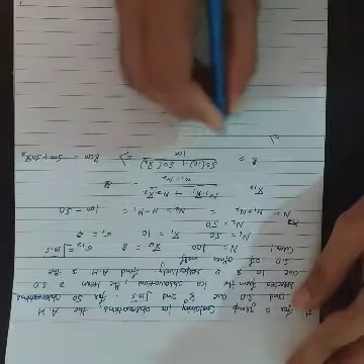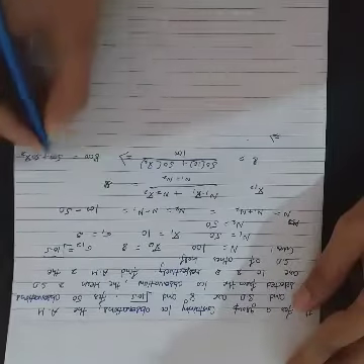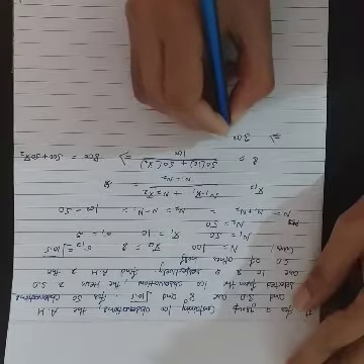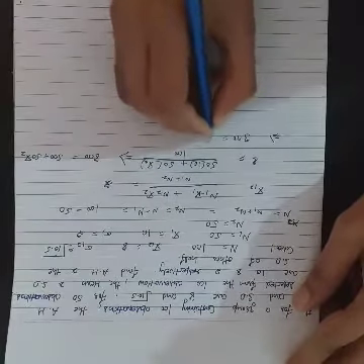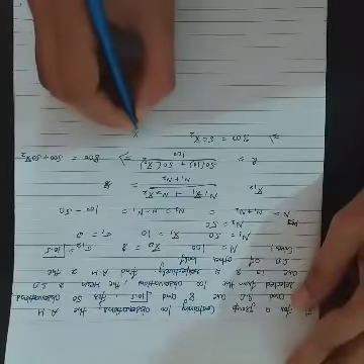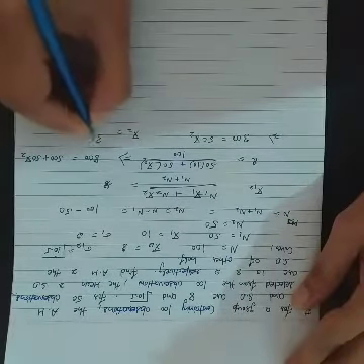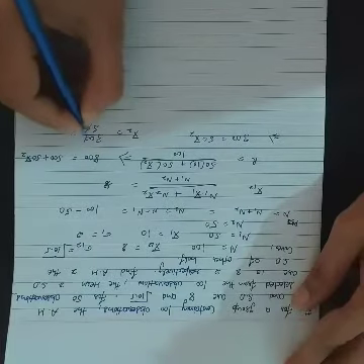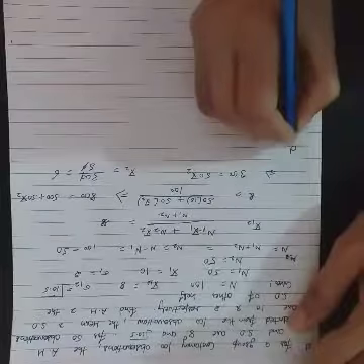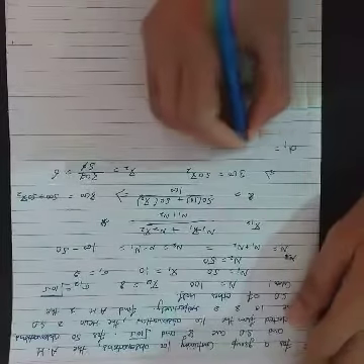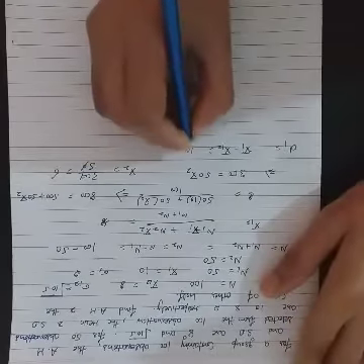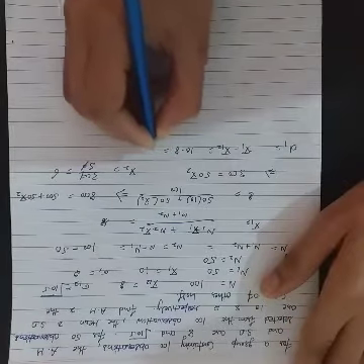Taking 500 to this side, the value will be minus, so 300 is equal to 50 mean 2. So mean 2 is equal to 300 divided by 50, that is 6. Now we will find out d1. The value d1 is equal to mean 1 minus combined mean, 10 minus 8, that is 2.